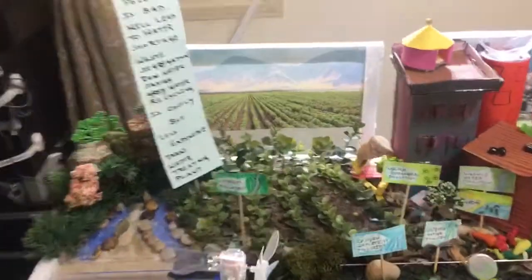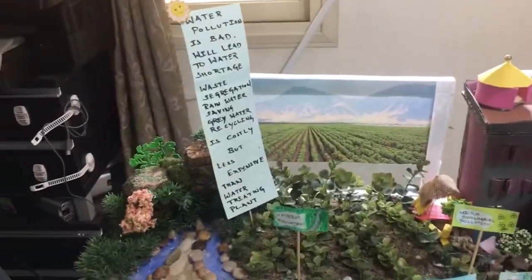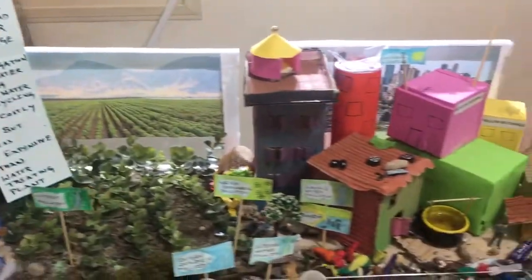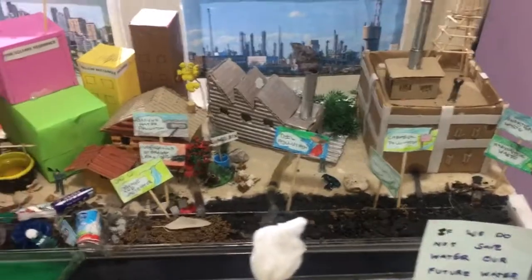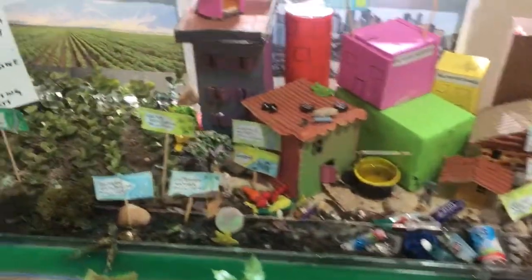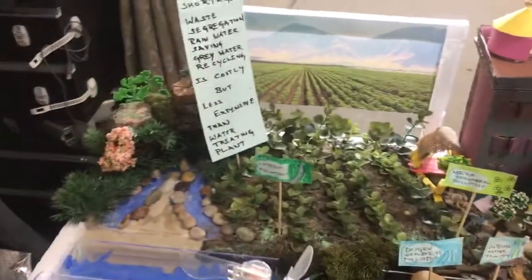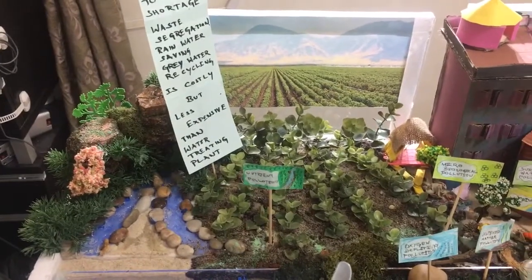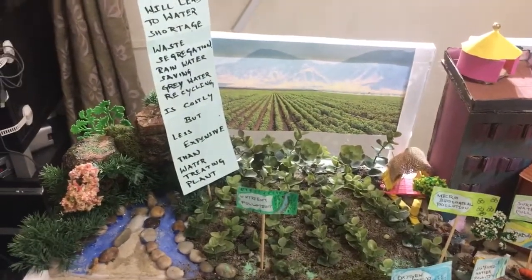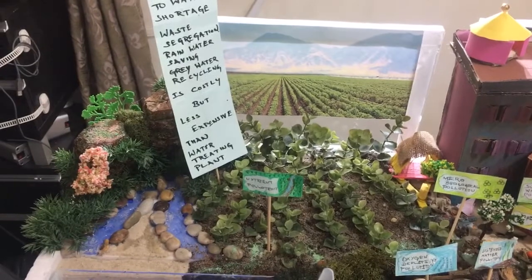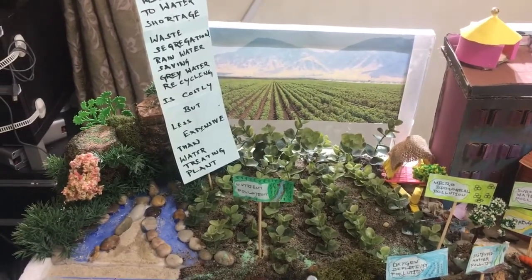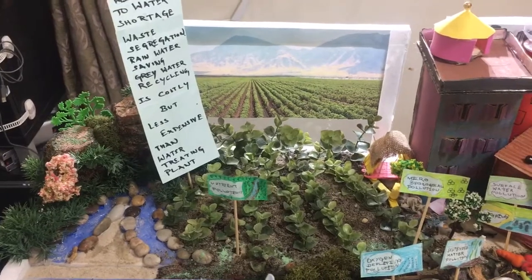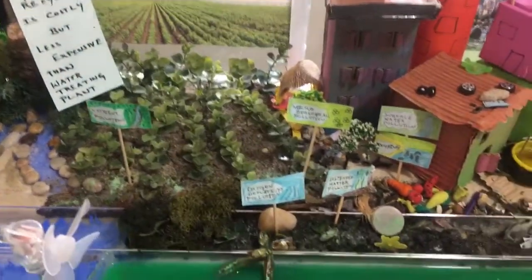The first section is the polluted area. This section is the polluted area. In the polluted area, we have shown our water source, the river. The next is the agricultural land.